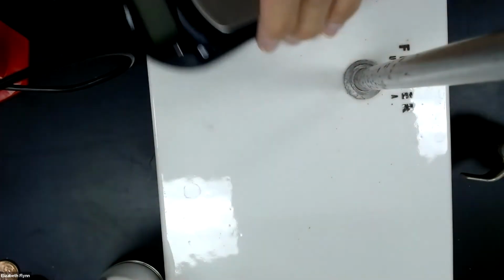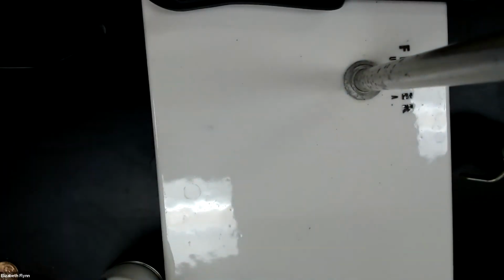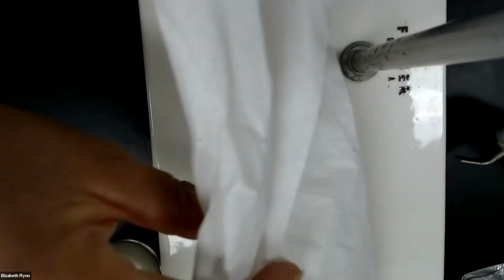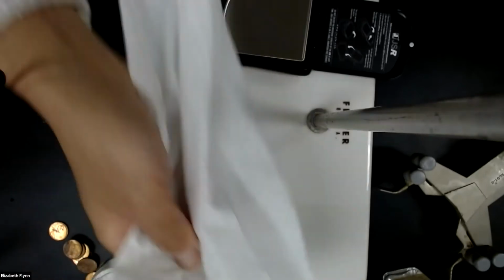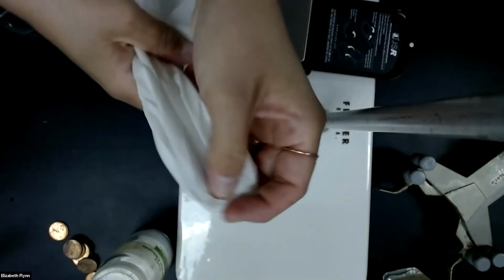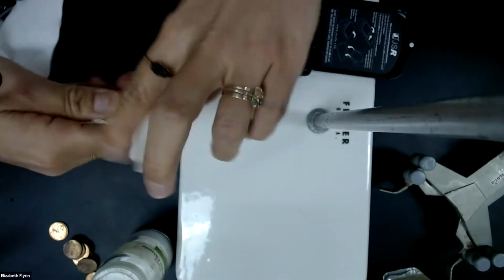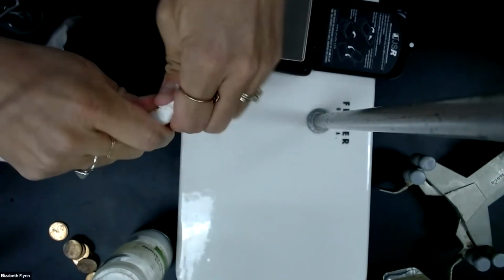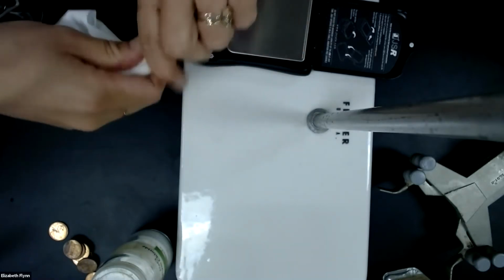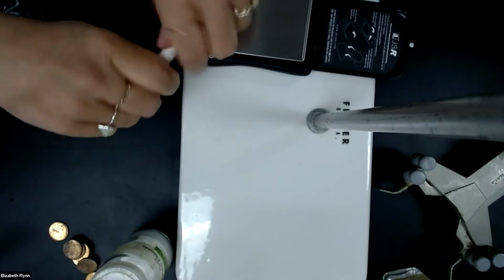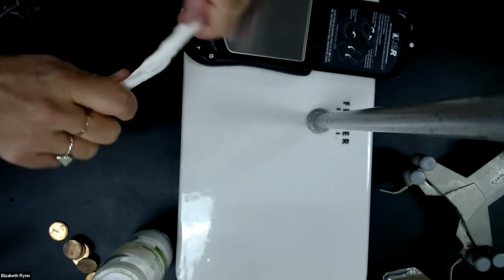You can take some paper towel, a long piece of paper towel, and fold it, and then kind of twist it so that you get a nice long piece of twisted paper towel that you can dry out your graduated cylinder with.